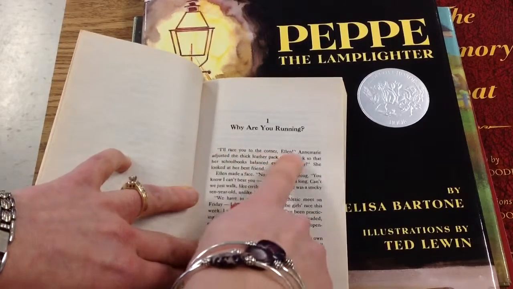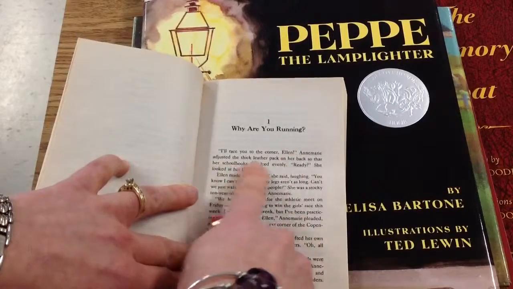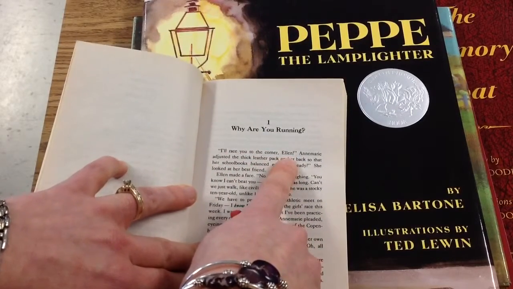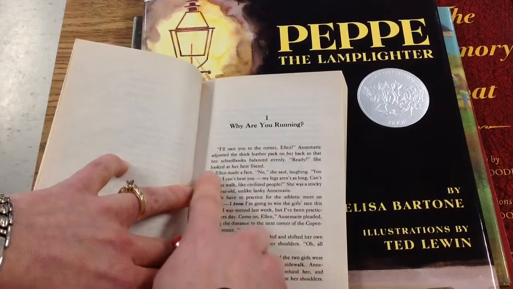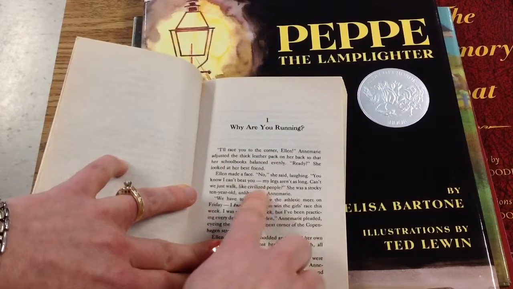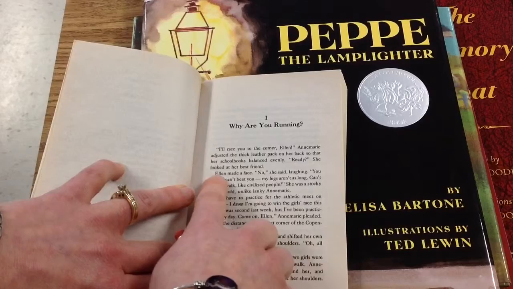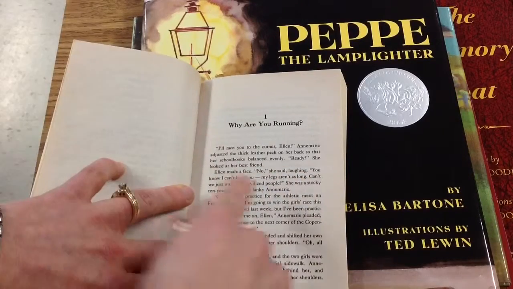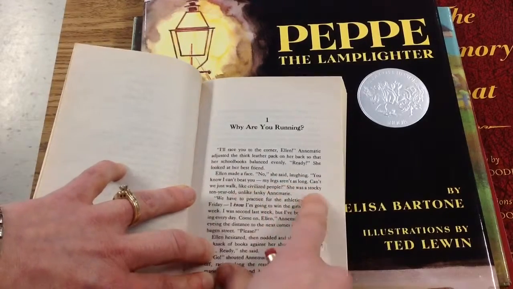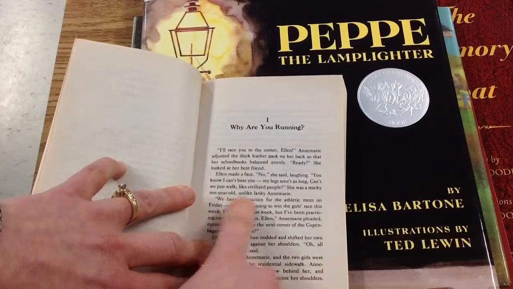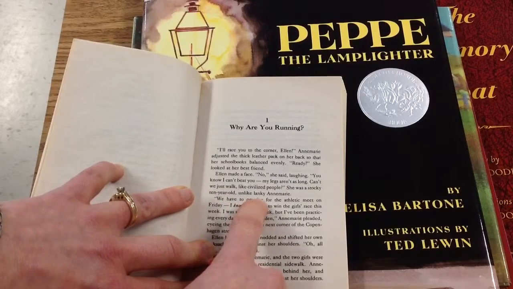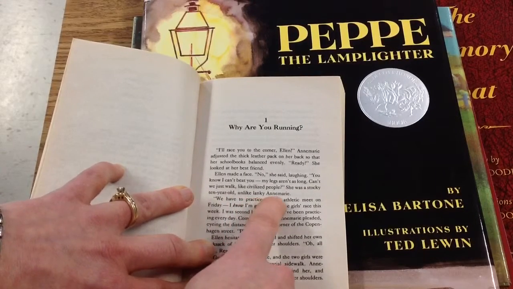So again, we're right into it because they're having a conversation. There's some dialogue going on, and yours has to have dialogue. And we're already finding out maybe a little bit about these characters. You know, Ellen is short. Her legs aren't as long. She's stocky. She's 10. And it says that Anne-Marie is lanky. Lanky means long and skinny.